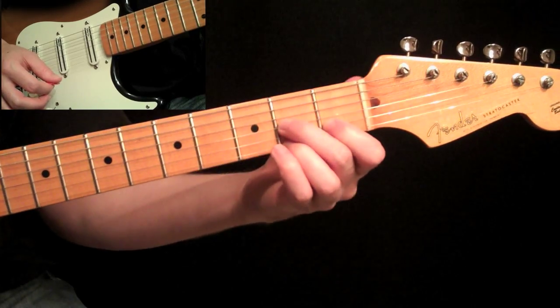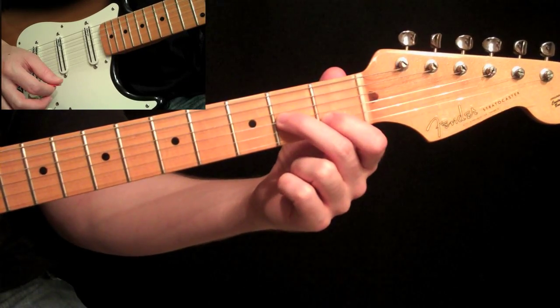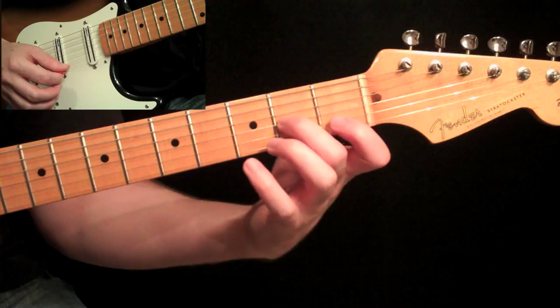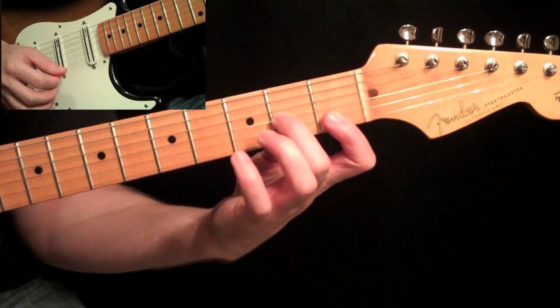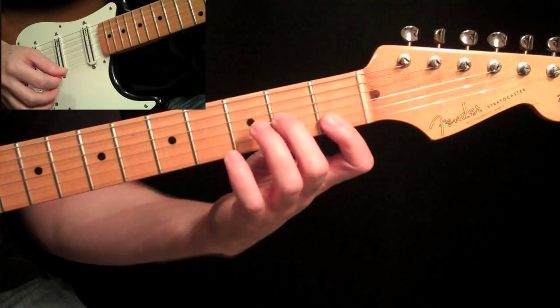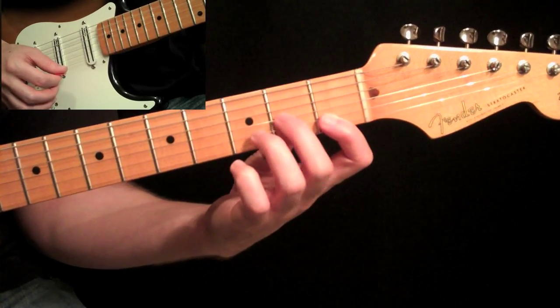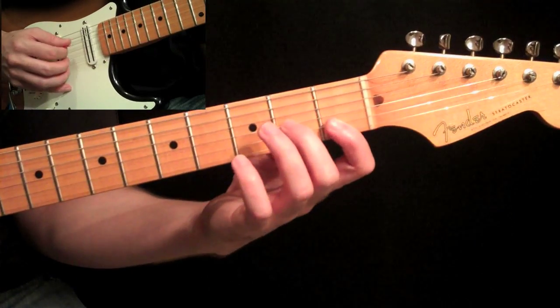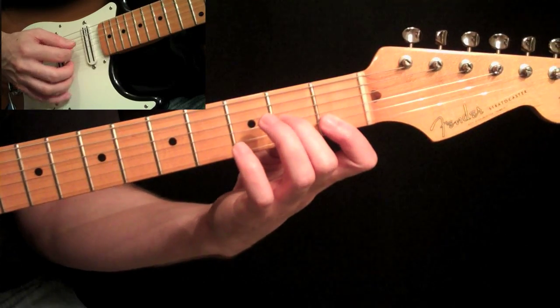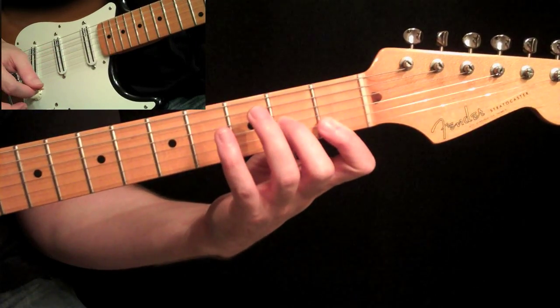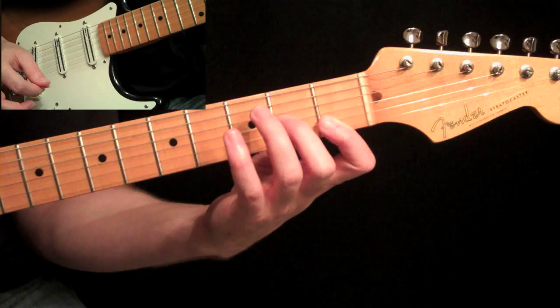Now, let's pick up our third finger. And then we're going to take our first finger and lay it across both the first and second string at the first fret. Still keeping the second finger at the second fret on the third string. And still strumming 4 strings. And we have a D minor 7 chord, our minor 7 chord.